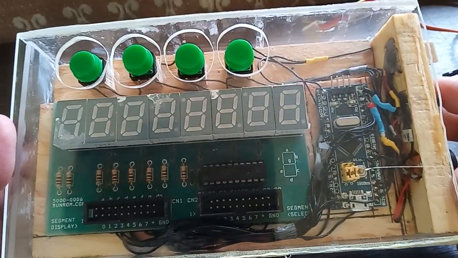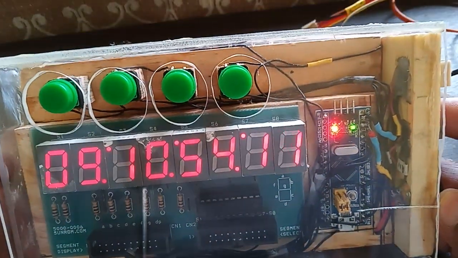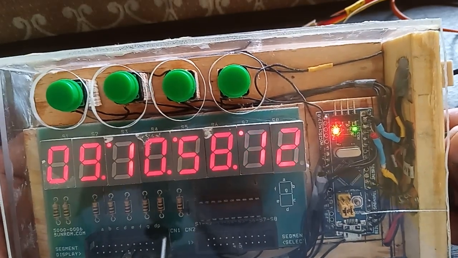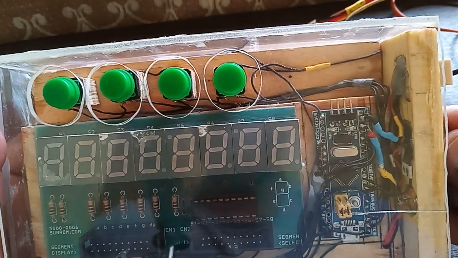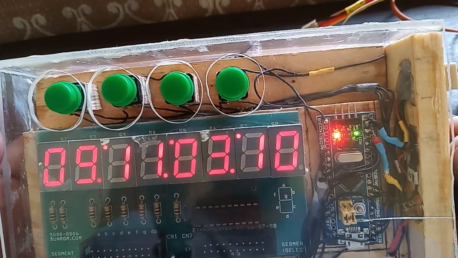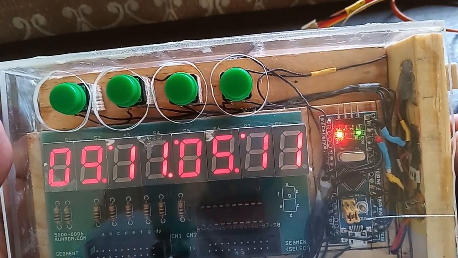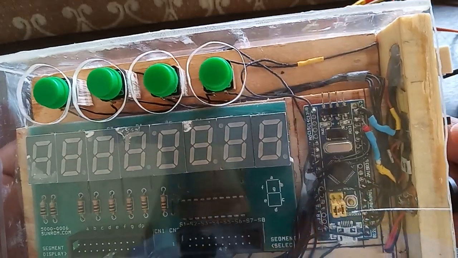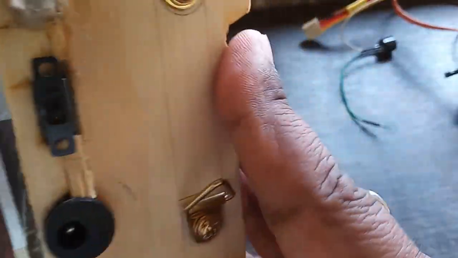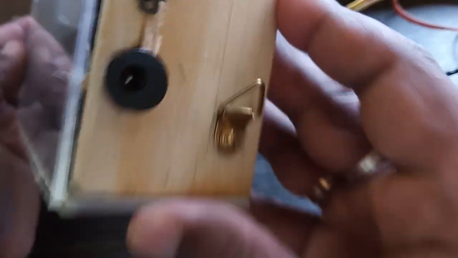As you can see here, if I switch it on, the time starts. It's maintained in the RTC. Even after switching it off, it is retaining the time. So now the question comes up, how to set the time? To begin with, I would like to show a little thing out here.